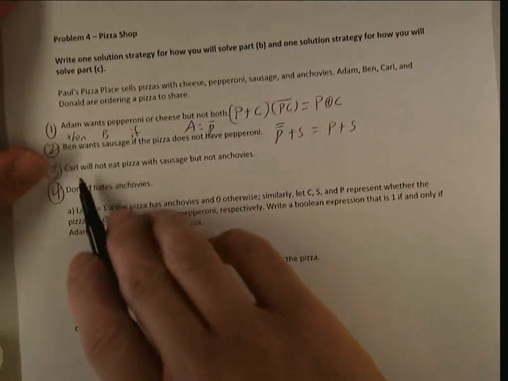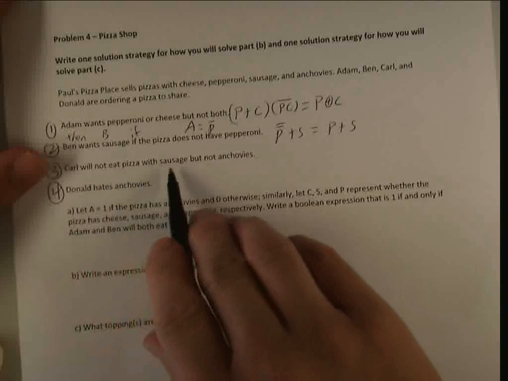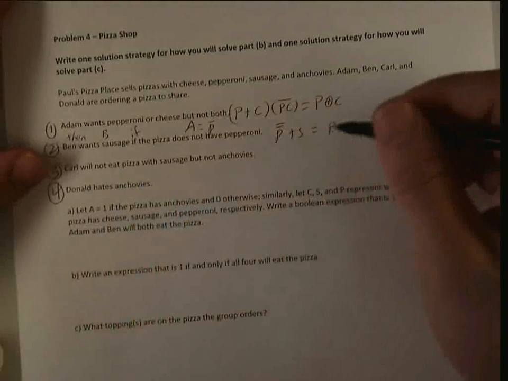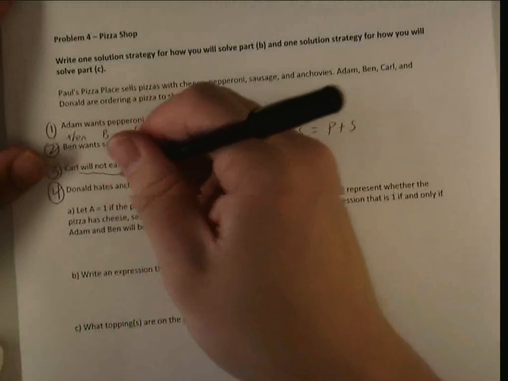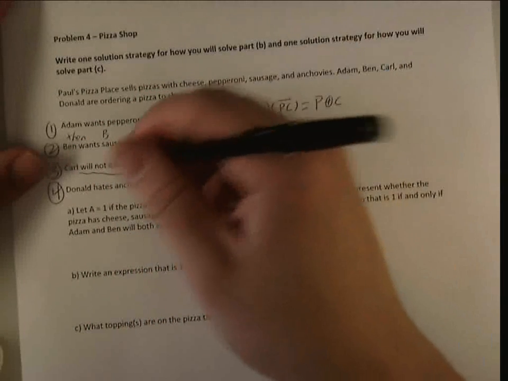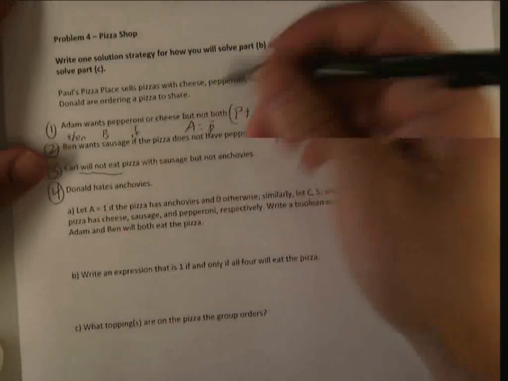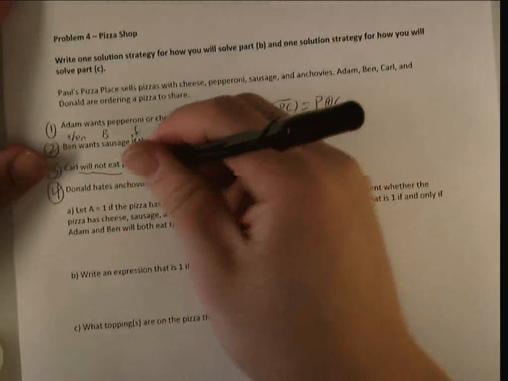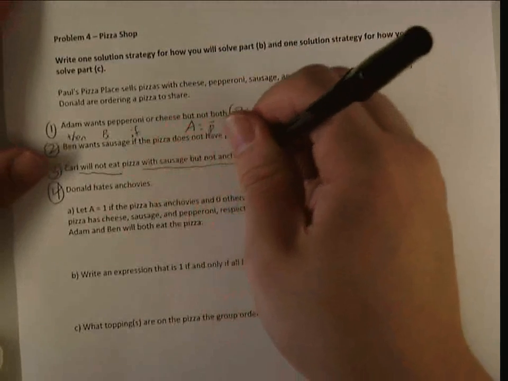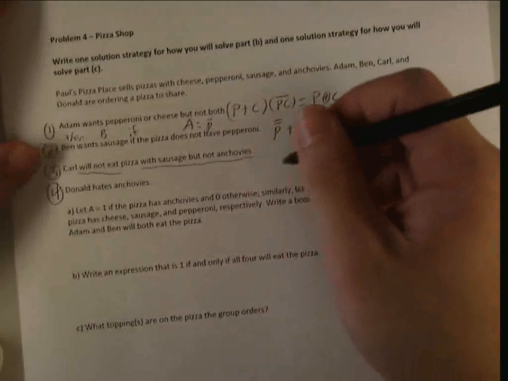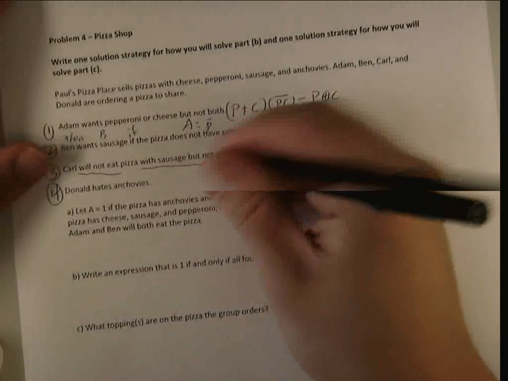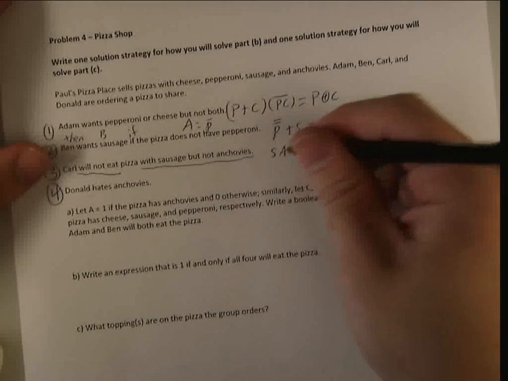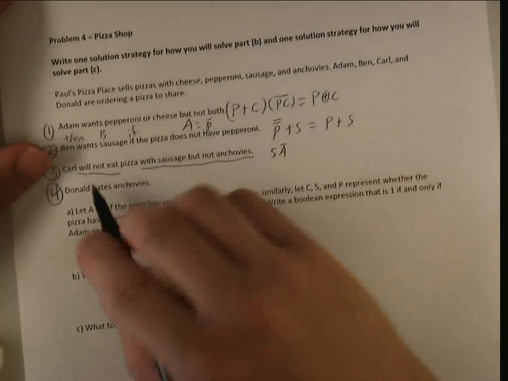Okay, here we have Carl will not eat pizza with sausage, but not anchovies. So here we know this tells us we will complement the entire expression that we have for the pizza, because he will not eat the pizza. And then we have here with sausage, but not anchovies. So this first part, sausage, but, so that's an AND, not anchovies, A bar, will not eat.